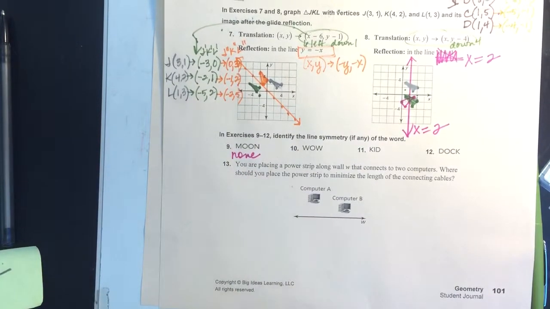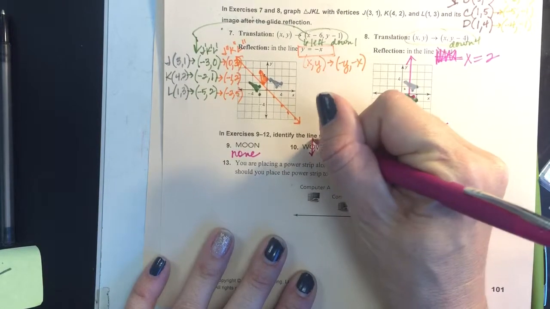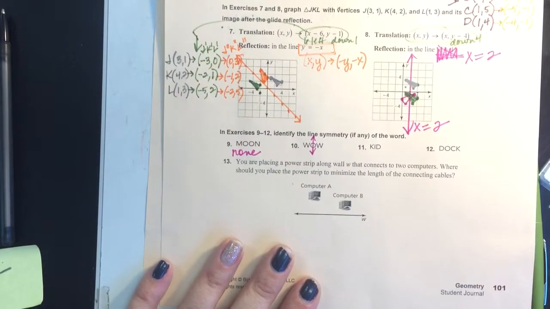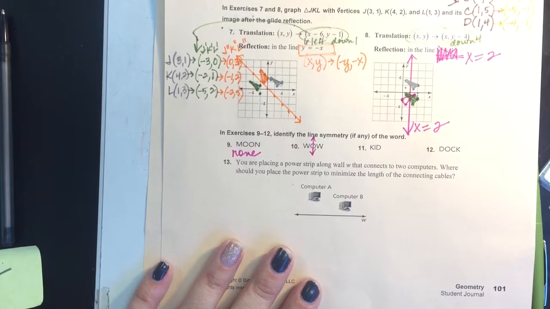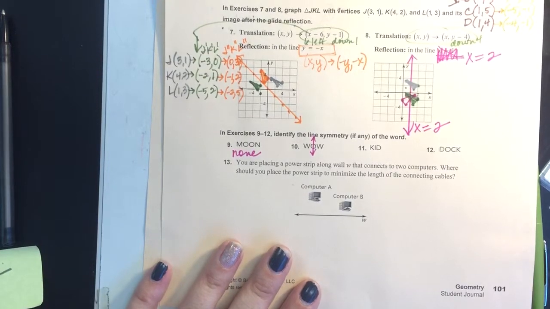Now, wow, on the other hand, vertical or horizontal? I don't know if I agree with you. I think there's a vertical line of reflection. Yep. It has to go through the word. It does. Line of symmetry through the word. How about kid? Horizontal.